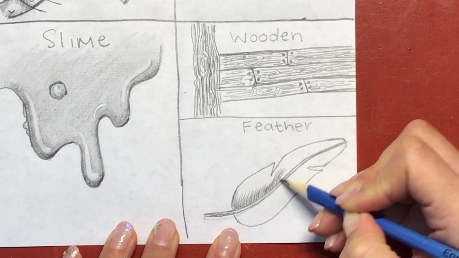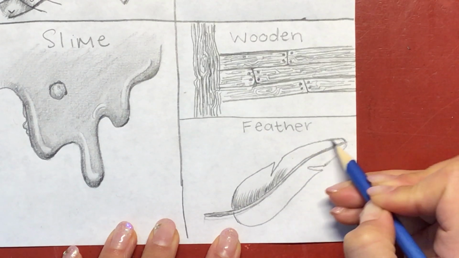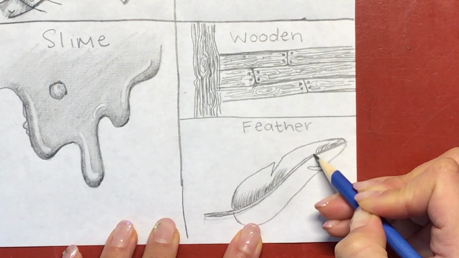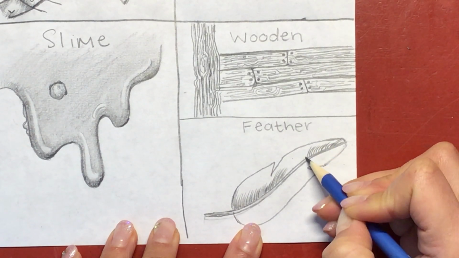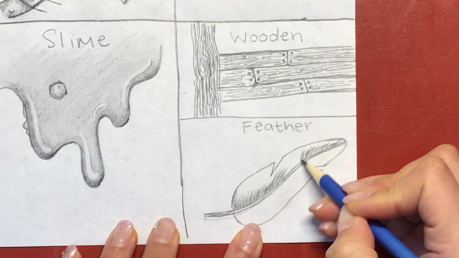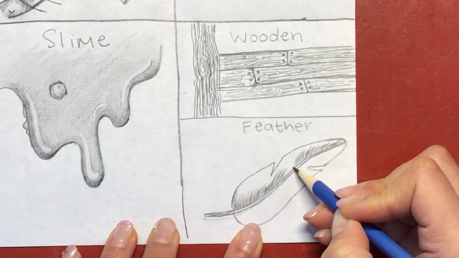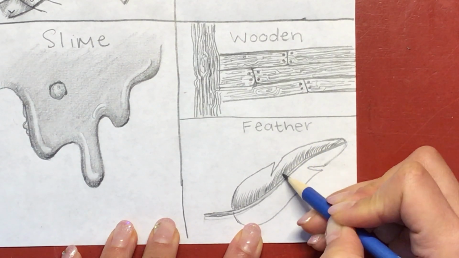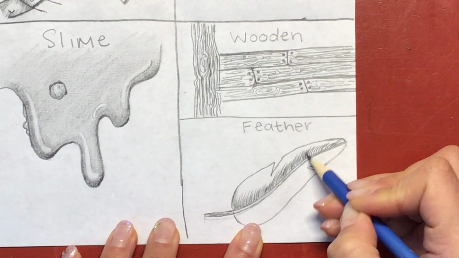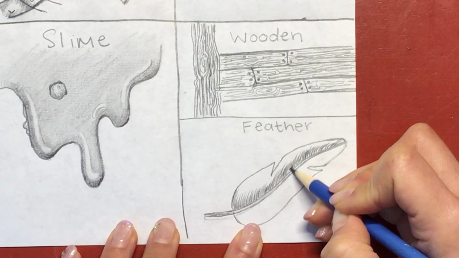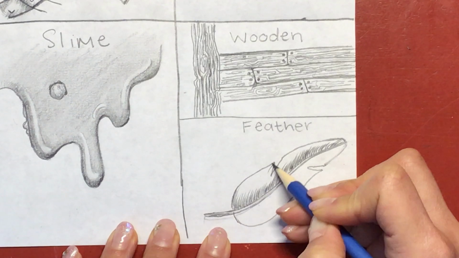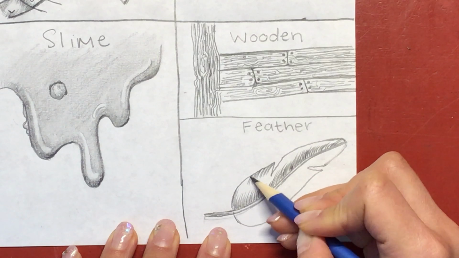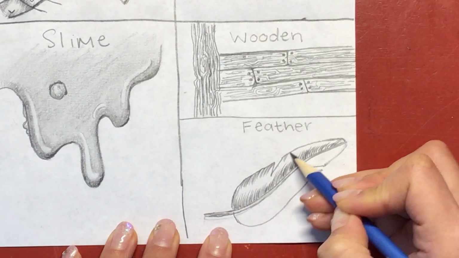And my marks are curved as if they are moving with the feather as it's growing. So notice how my pencil lines change curve to mimic the direction that the feather is growing or moving, right? Next to the outside edge of the feather, it's also going to have a little bit more shadow.